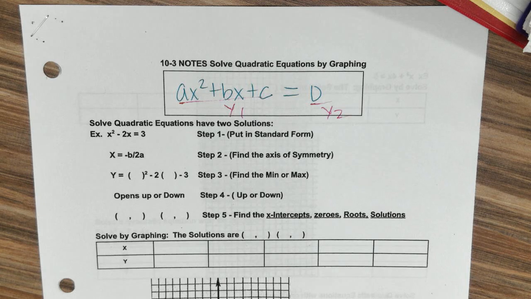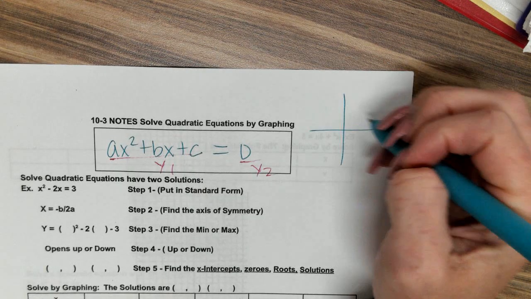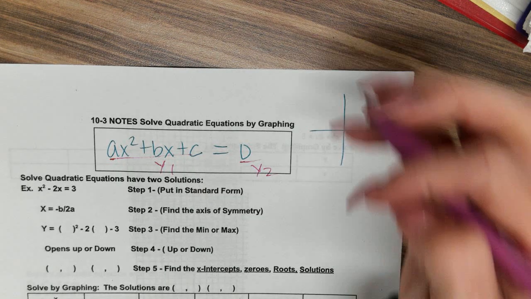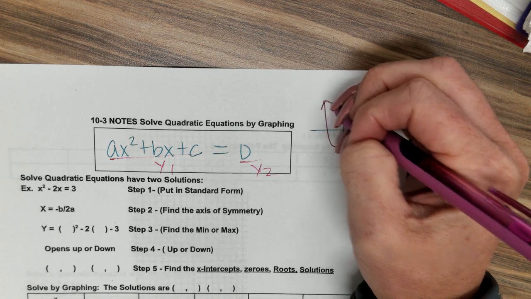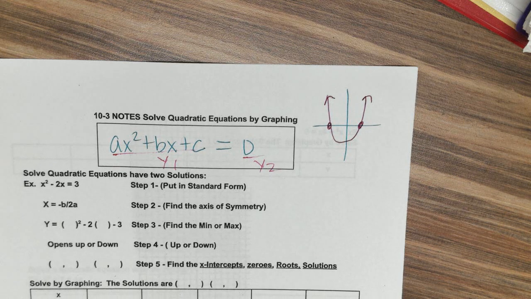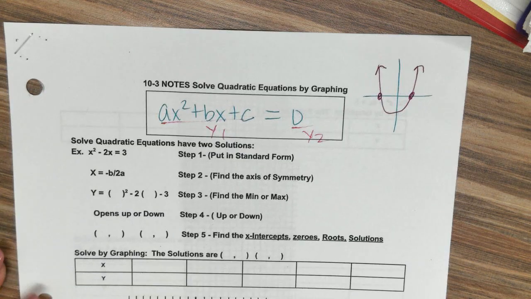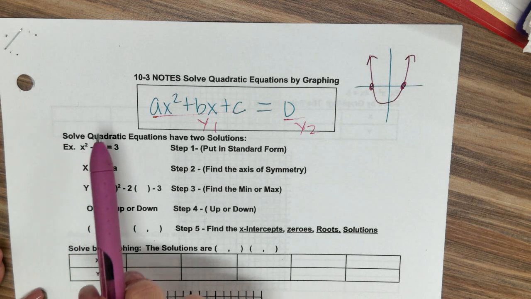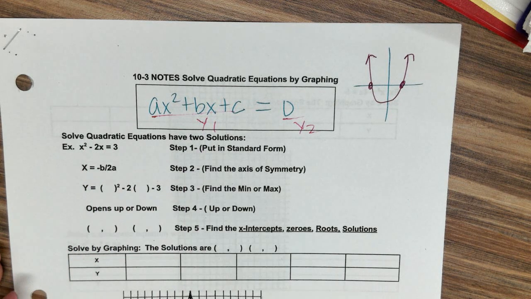The x-axis. So basically, if you have a graph and your parabola looks like this, then those two spots, those are your answers. Those are your solutions. What else are those called? Zeros. They're called solutions, zeros, and x-intercepts. All right, so it says to solve quadratic equations when they have two solutions. So today our stuff should have two solutions.